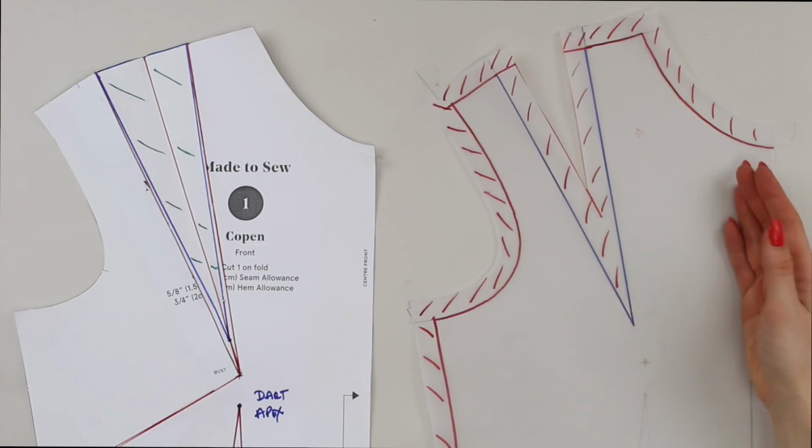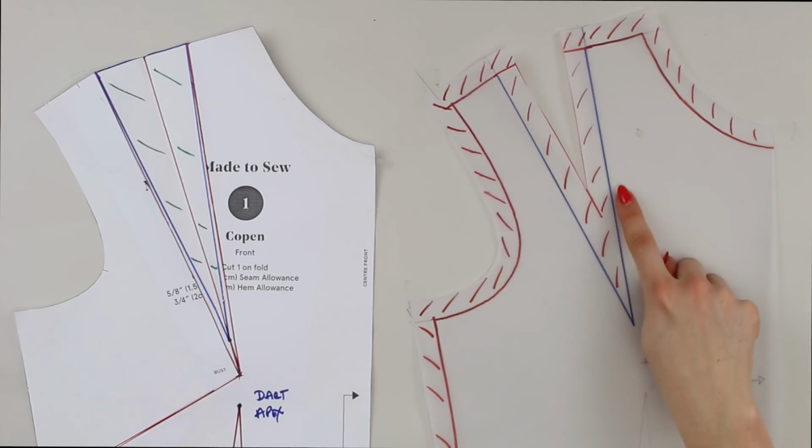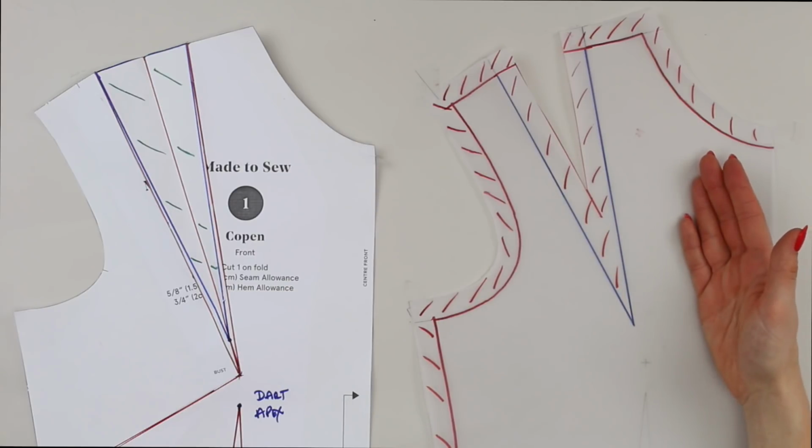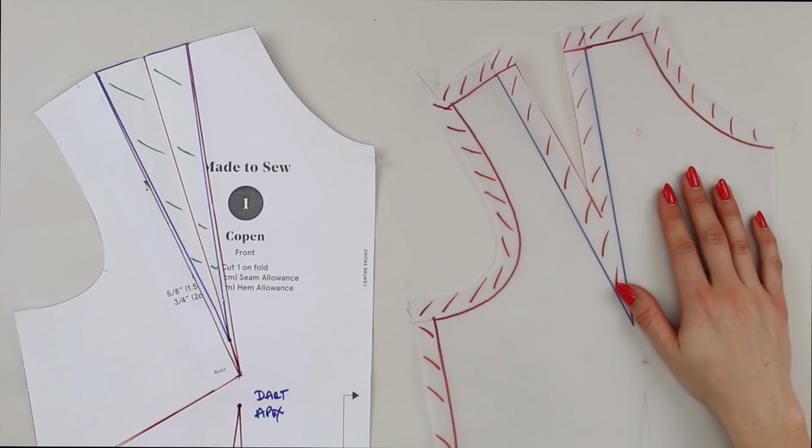You will want to check that you're happy that the dart leg on both sides are the same length, and true any of the other seams that you have altered. You can follow along to my How to True Seams tutorial that will show you how to do this.